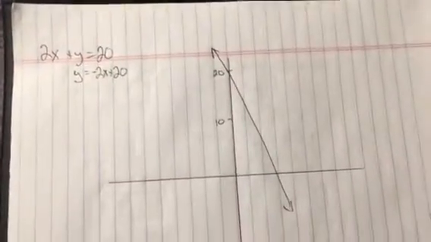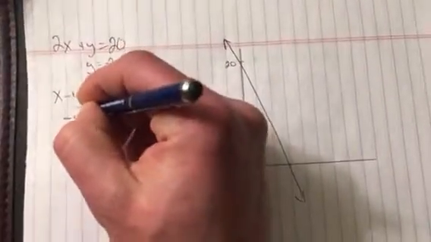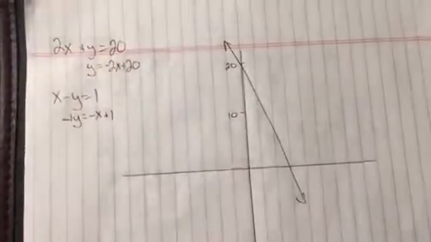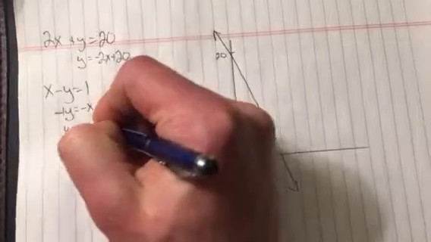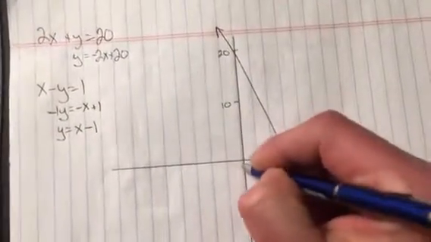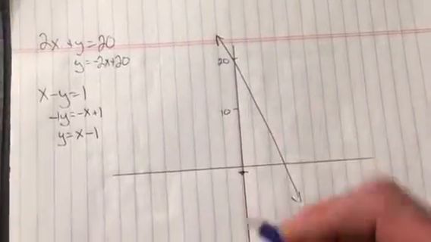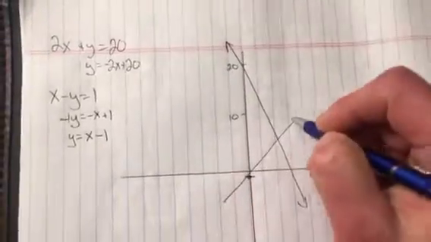And then the other equation was x minus y is equal to 1. If we put that in slope-intercept form, it would look like this. Negative y is equal to negative x plus 1. Divide both sides by negative 1. y would be positive x minus 1. We would just change those signs. That, if we graphed it, would look something like this. It would have a y-intercept of (0, negative 1), and then a slope of 1. So it would look something like that.